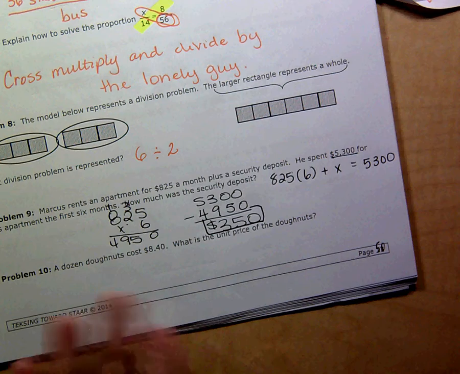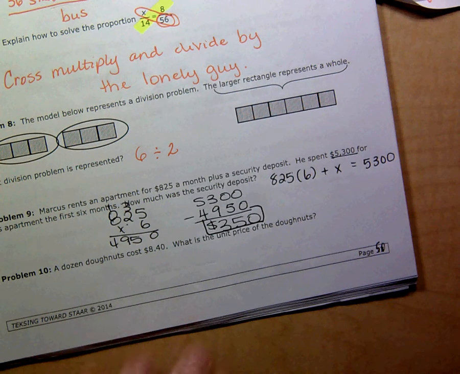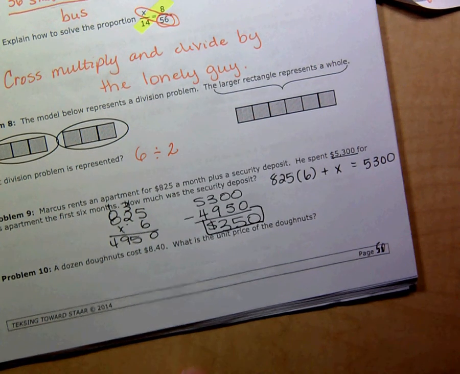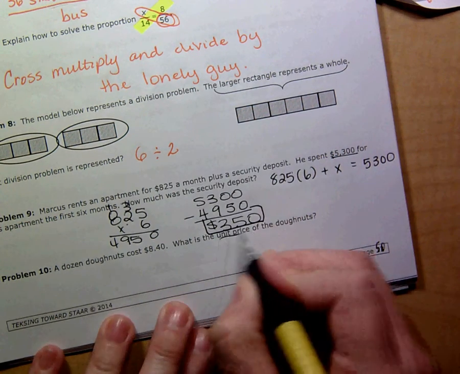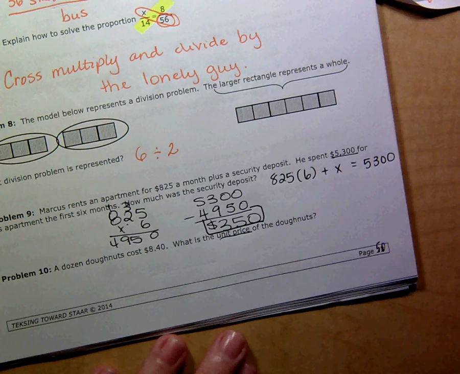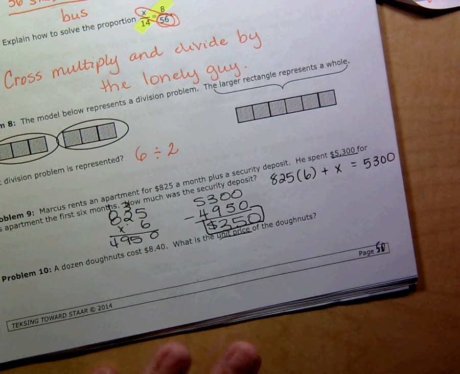And then the next one, a dozen donuts cost $8.40. What's the unit price? What's the unit price, guys? The amount per... been a while since we looked at unit price.